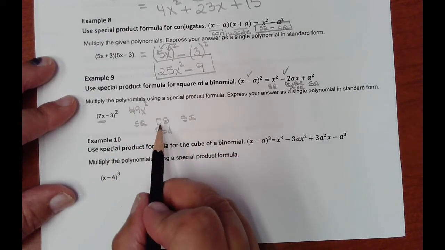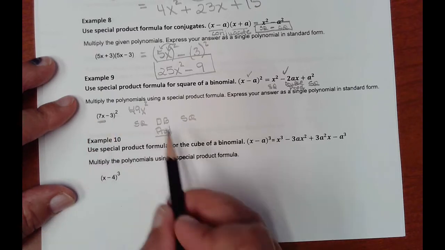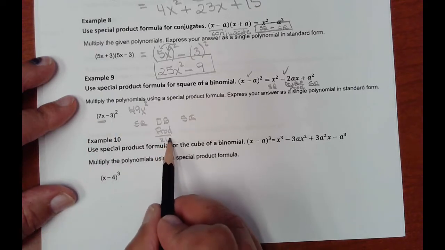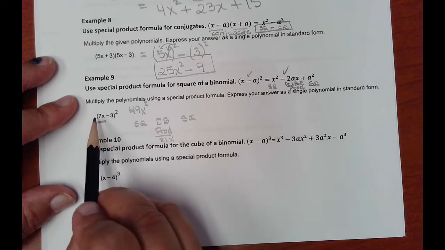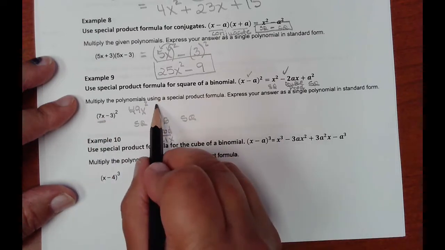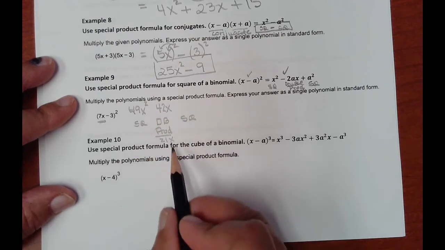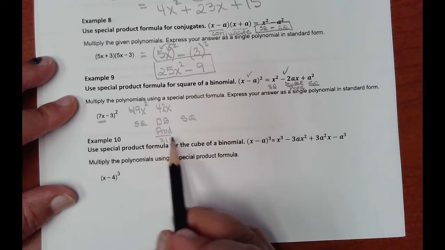When you double the product, you have to do the product first. So 7x times 3 would be 21x. That's just doing the product. 7x times 3 is 21x, but then double that coefficient. Do nothing to the variable. Keep it in its first degree form as it was when you did the product.